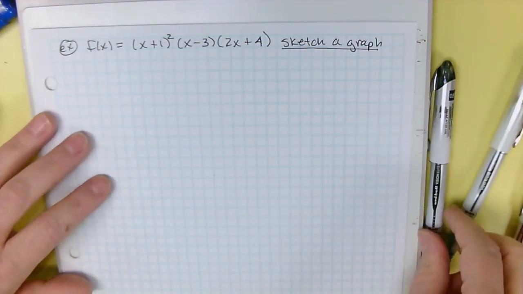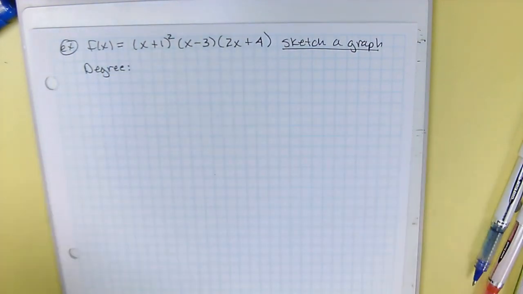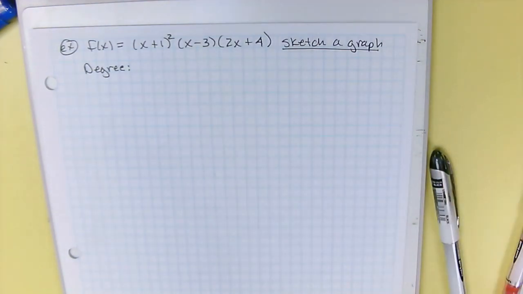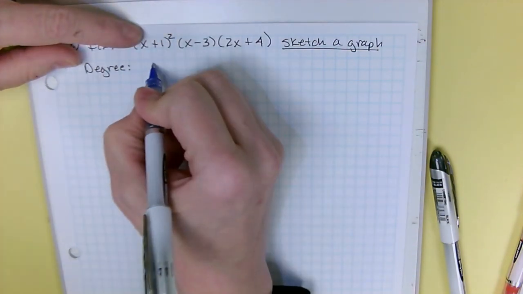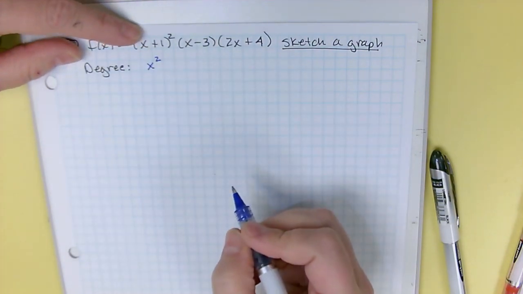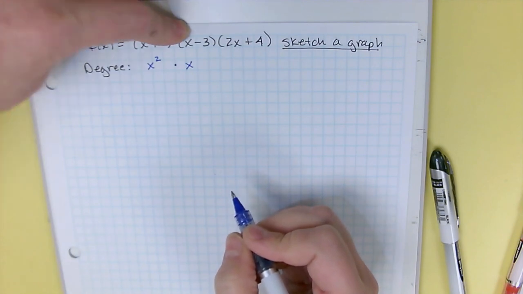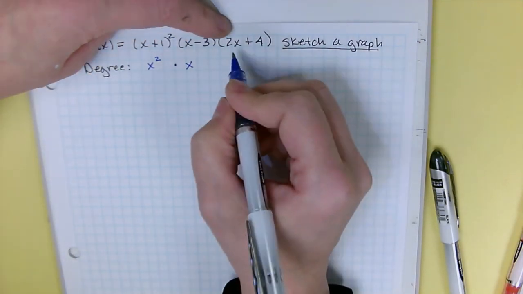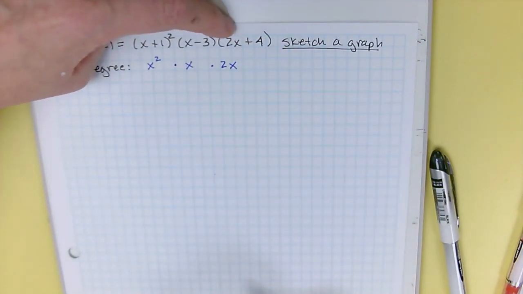Okay, so the first thing you need to do is figure out the degree of the polynomial. Imagine that you were going to multiply all these factors back together, which we're not going to do. Your (x plus 1) squared would have an x squared as its first term. For x minus 3, it would just be a single x. And then 2x plus 4, you'd have a 2x, because that's the first term.